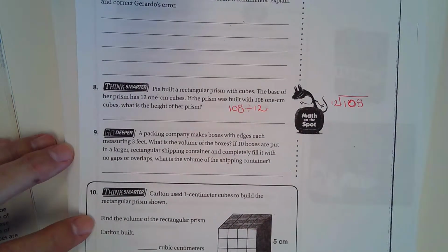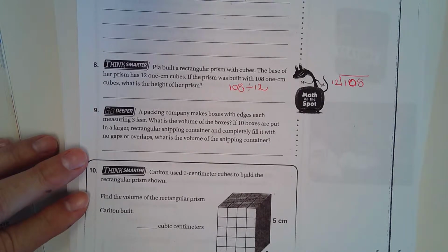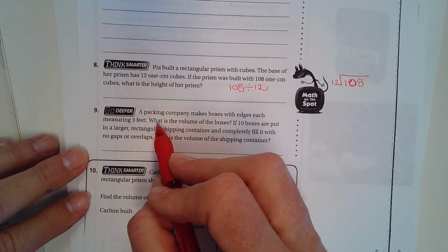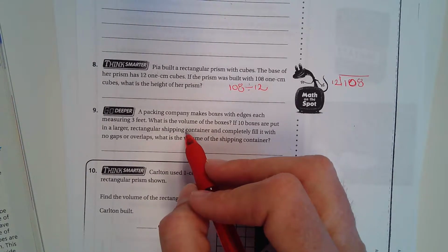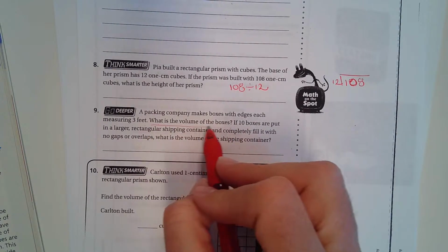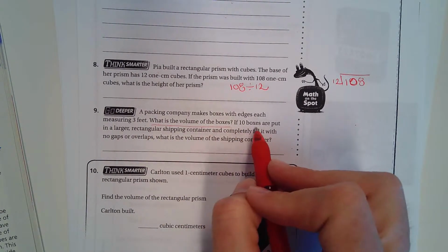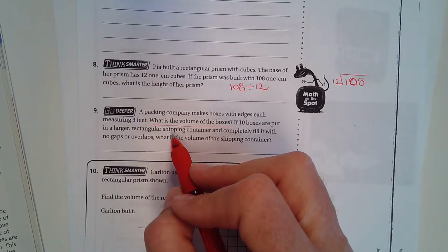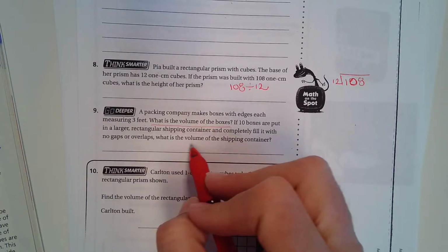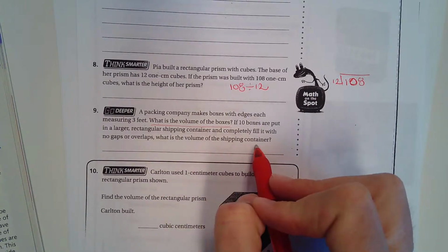Number 9. A packing company makes boxes with edges, each measuring 3 feet. Yeah, I talked to a couple students about this one. What is the volume of the boxes? Okay, so there's your question. What's the volume of the boxes? If 10 boxes are put in a larger rectangular shipping container and completely fill it with no gaps or overlaps, what is the volume of the shipping container? So let's see here.